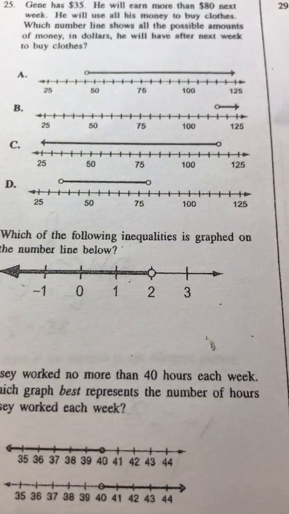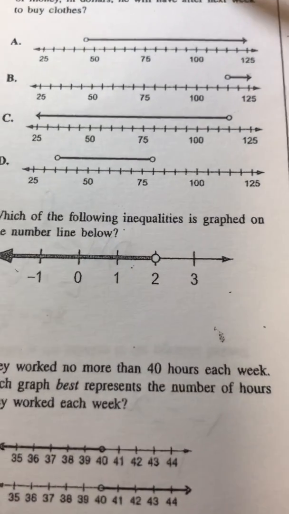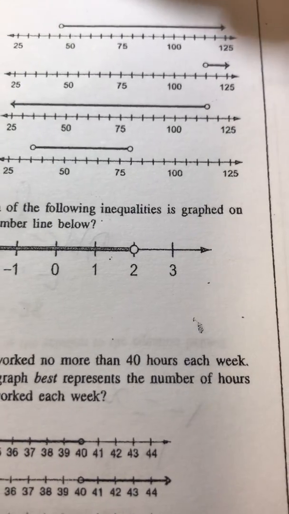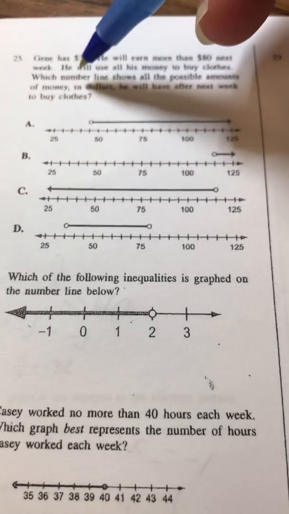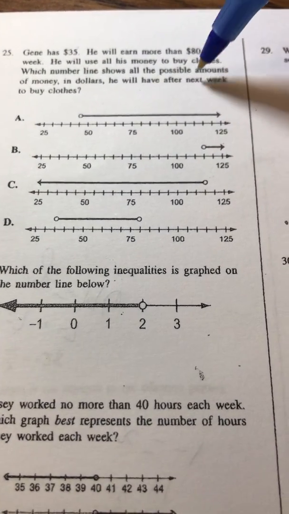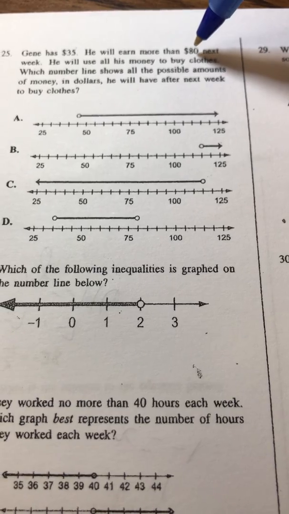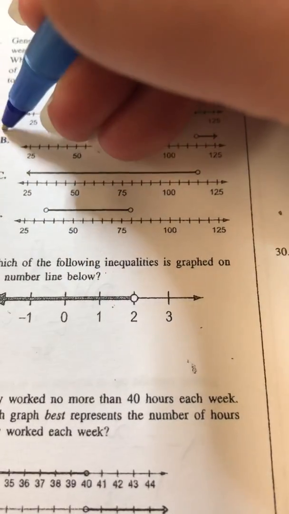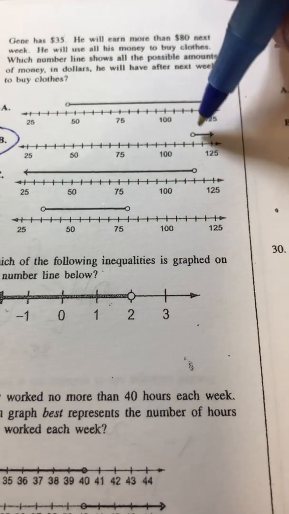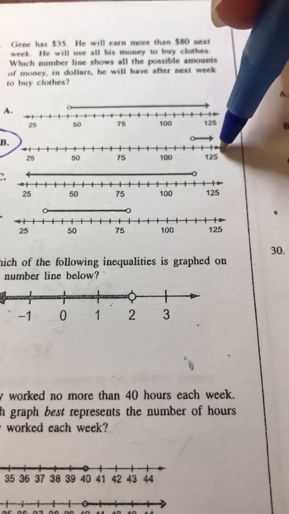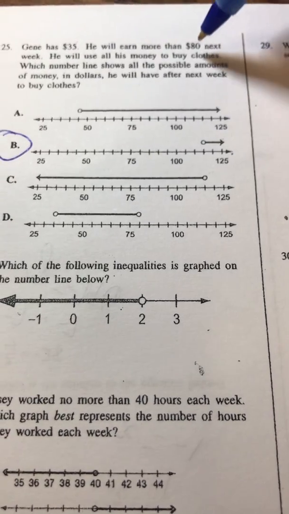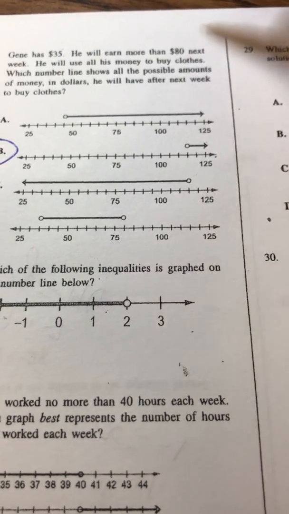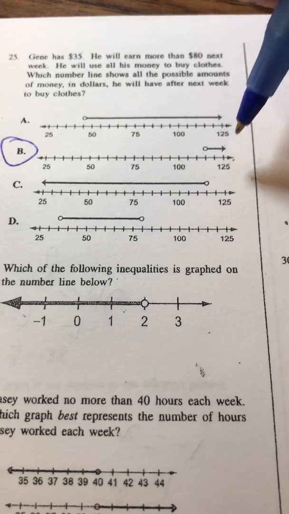So we're looking at either B or C. It says that he will spend all of his money. Okay, so he's spending all of his money. He's earning at least $80, because he will earn more than $80. That means that option B is the correct answer, because B says we're going to spend $115 or more. We don't know how much more than $80 that he will earn, but he's going to spend it if he has more. So that makes option B the correct answer.